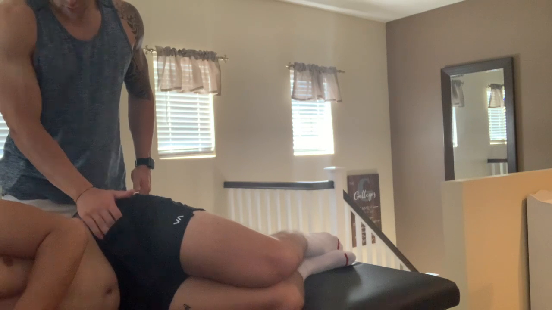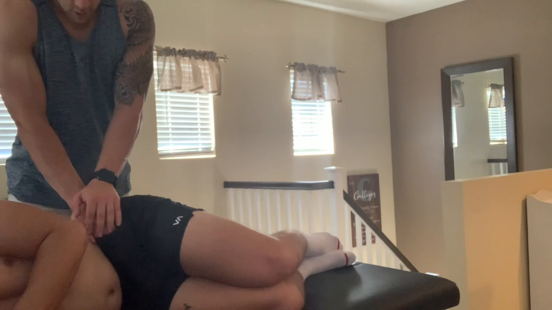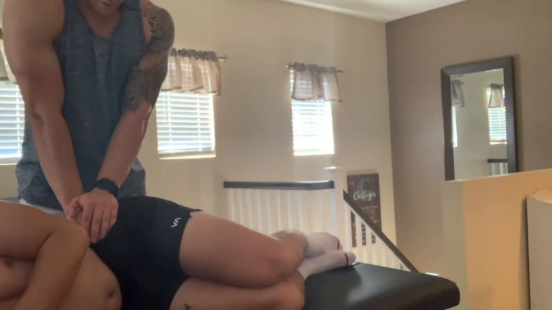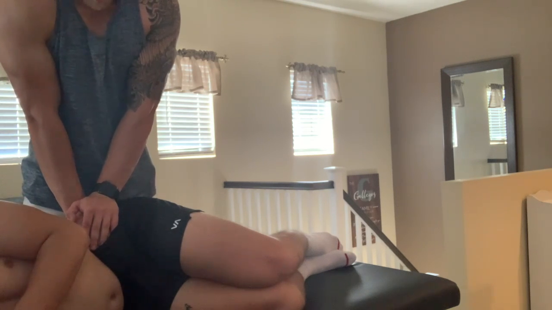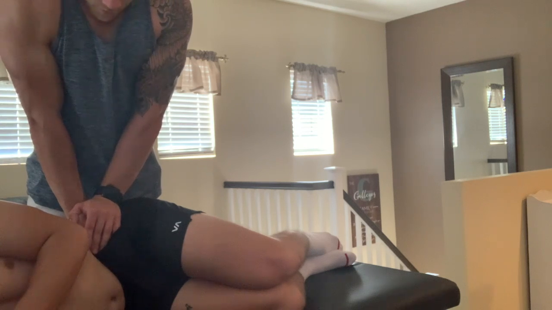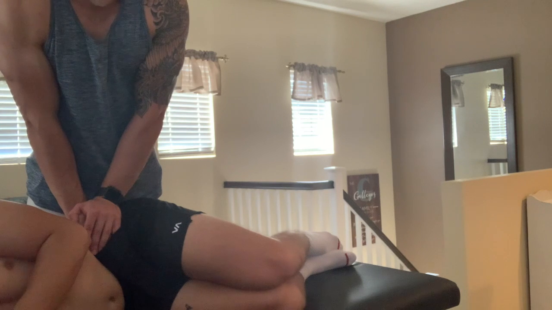So one hand placed there, the other one on top, and the hand will wrap around to the ASIS. Again, you're going to want to come up over top of them, applying that downward pressure, looking for any sort of symptom response. The patient might feel a little bit of discomfort, holding this for 30 seconds.